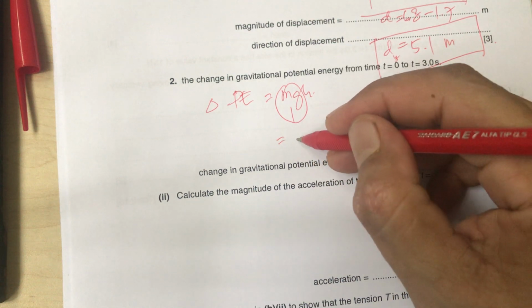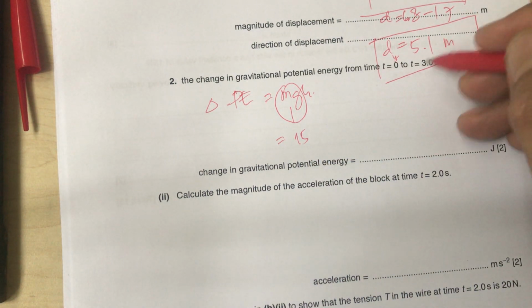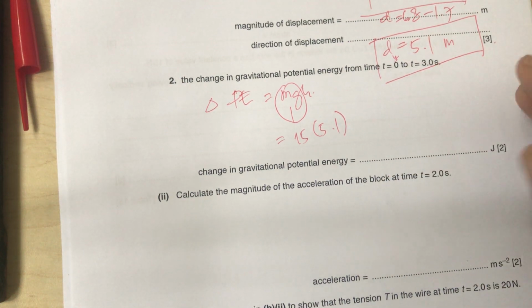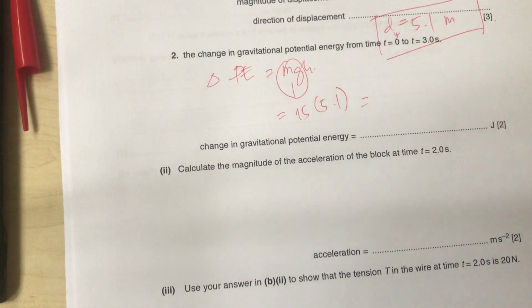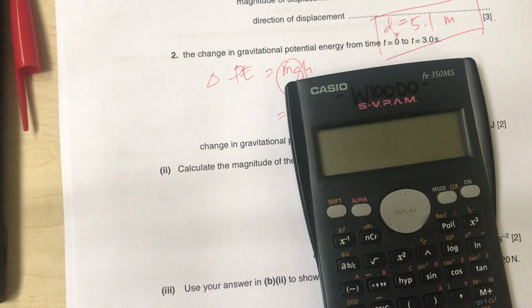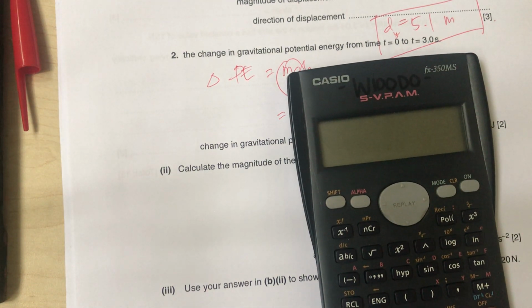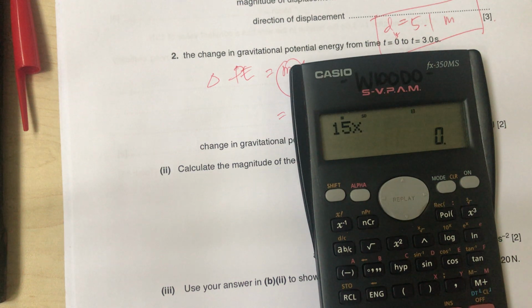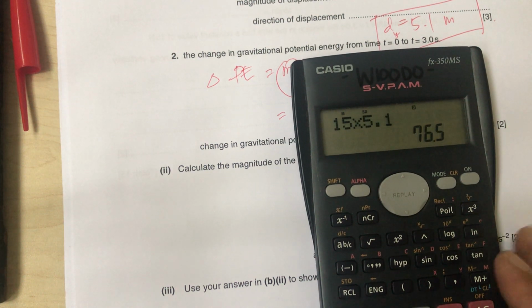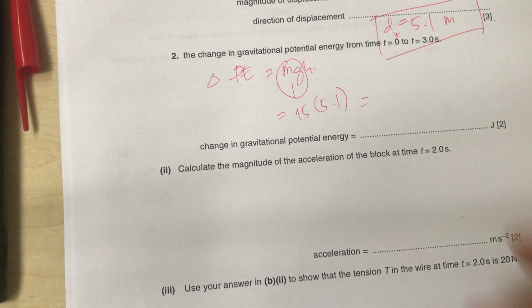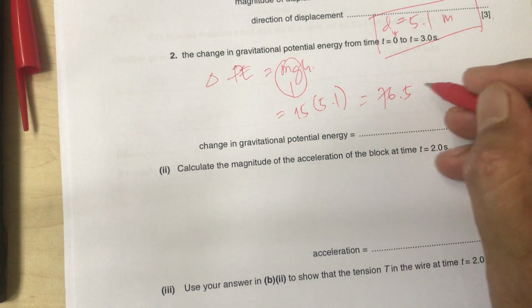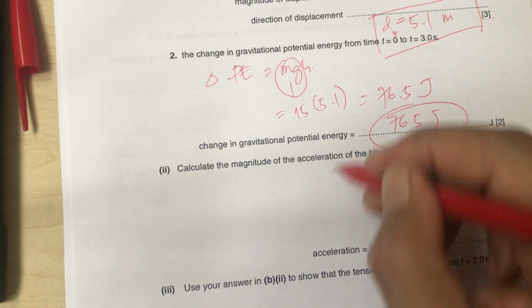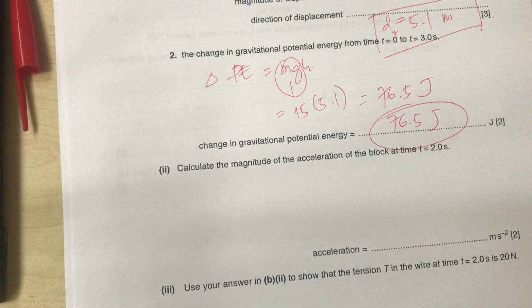We already know mg is 15, and h is the displacement, so 15 times 5.1 equals 76.5 joules. This is the potential energy gained by the object.